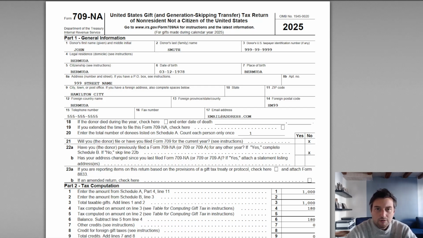So for this video, I wanted to go over the non-resident gift tax that could apply to non-residents when they make transfers of certain types of U.S. property that are considered gifts for U.S. tax purposes. So this reporting is done on a Form 709NA.